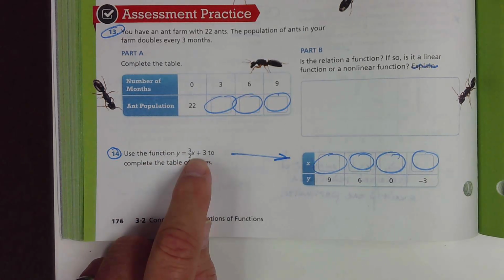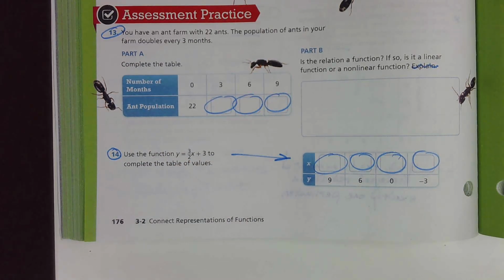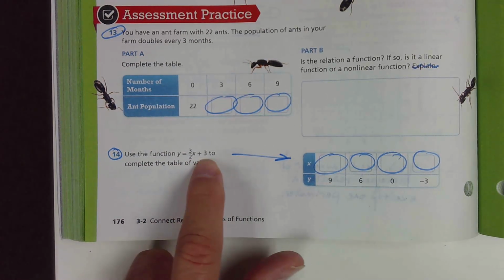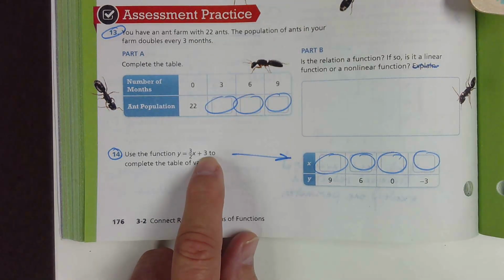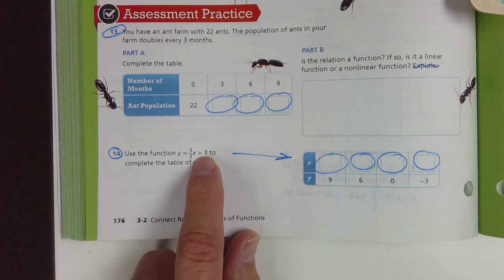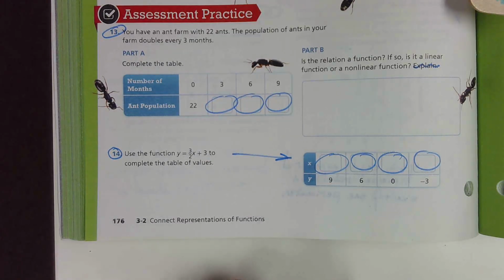14 here, they gave us an equation, slope-intercept form, y equals 3/2 x plus 3. Let me pull a stick here, see if anybody remembers. Mr. Harsh, what's that 3 represent in that equation right there? The y-intercept. Yeah, the y-intercept. Very good. Put up 100 points. Let's see here.